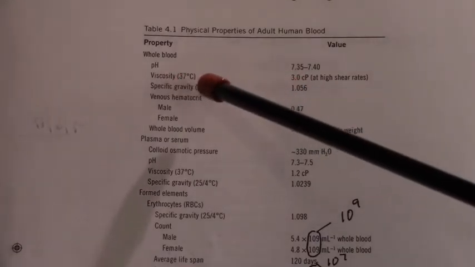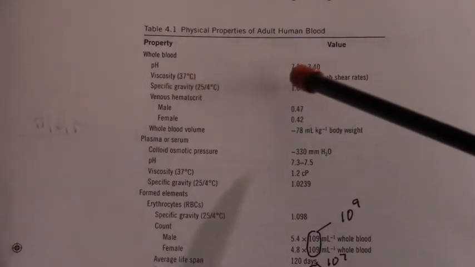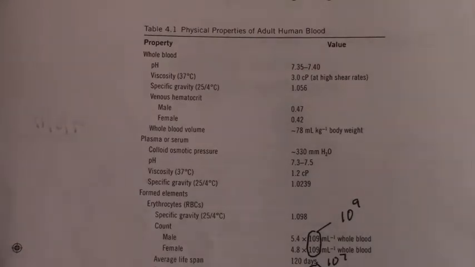The viscosity of blood at 37 degrees C is on the order of 3 centipoise at high shear rates. We'll talk about shear rates in a little bit, but the easiest way to think about shear is to take a deck of cards, hold them in your hand, and if you spread them out slowly, you're shearing the deck of cards. Okay, so shear rate's the rate of deformation. If your hand moves real slow over the cards and you spread them out slowly, that's a low shear rate.